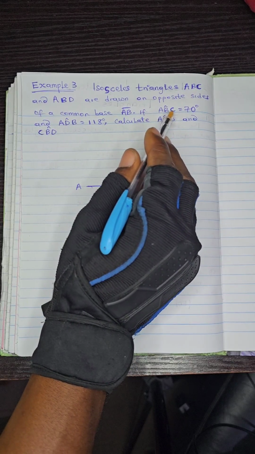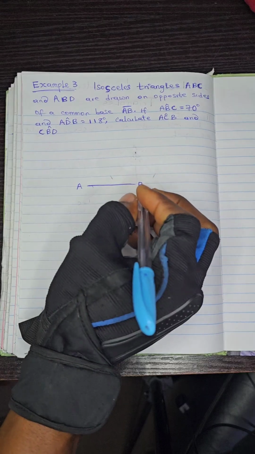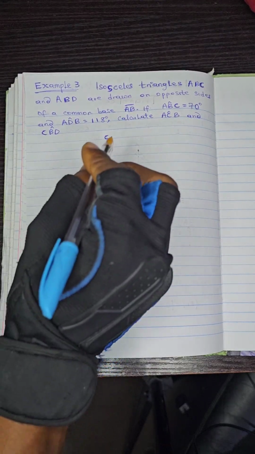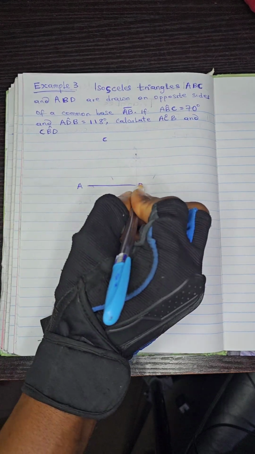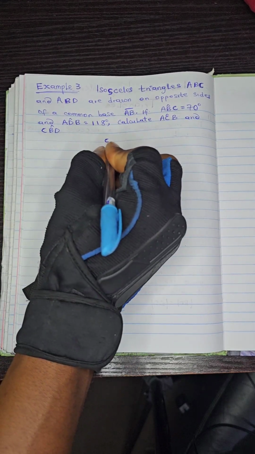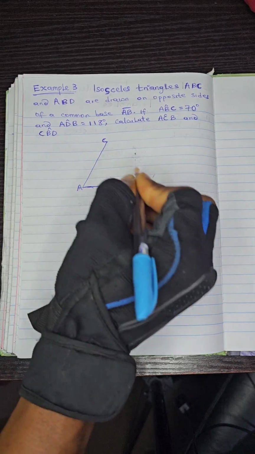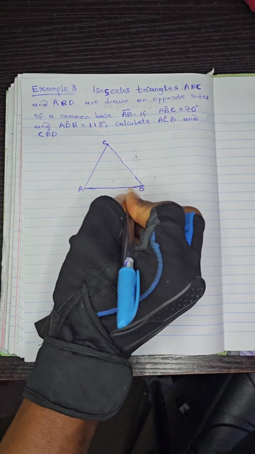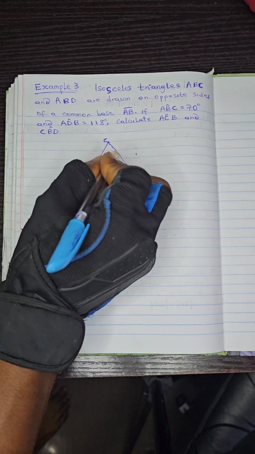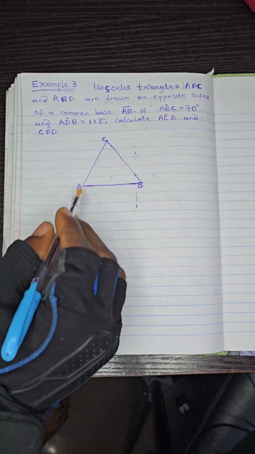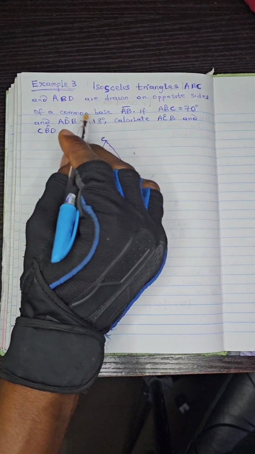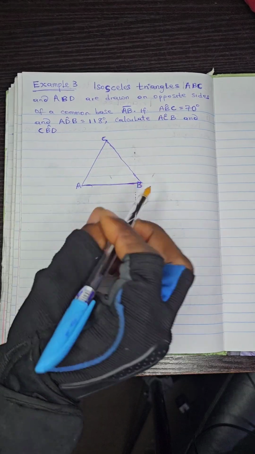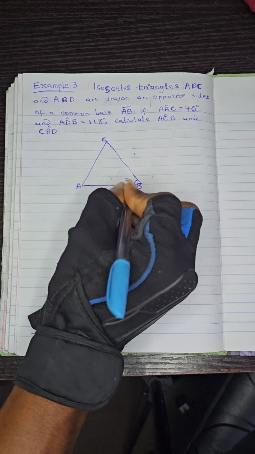If angle ABC is 70, so let's say the C is here. You can also make it down as long as you are following the right order. Angle ABC. So let me join this and join these two. Mind you, they say it's an isosceles triangle ABC. And now we are being told that angle ABC is 70, so here is 70 degrees.